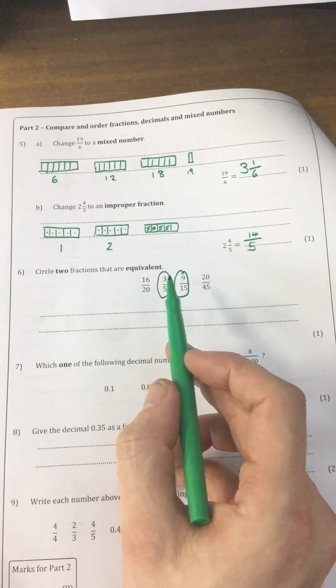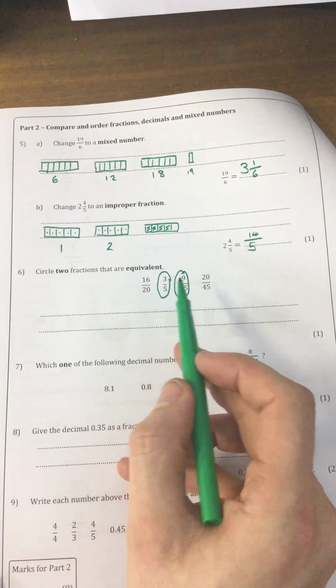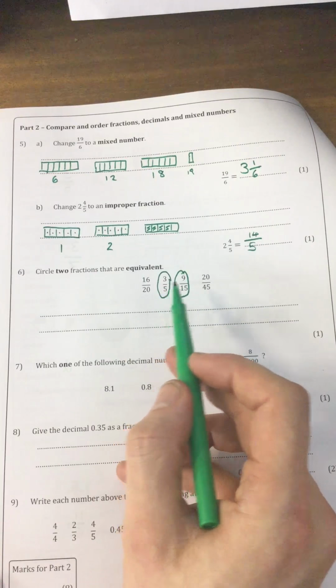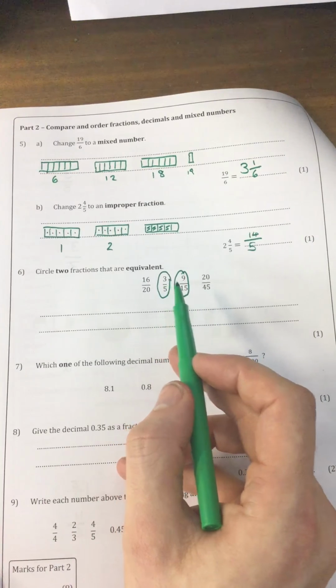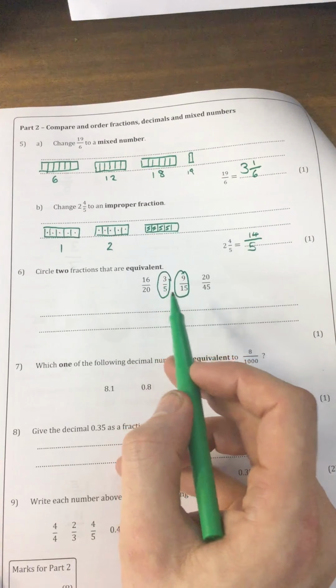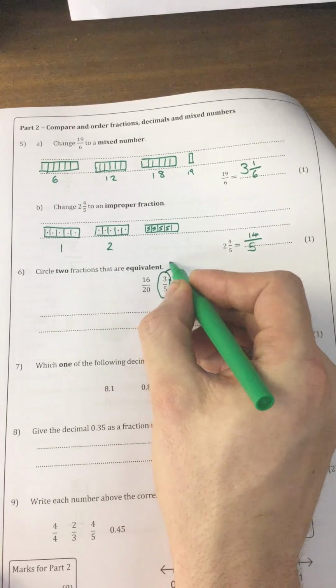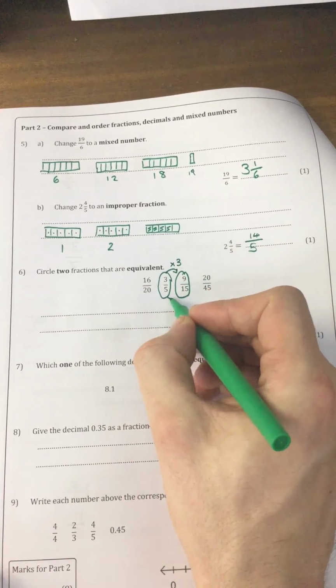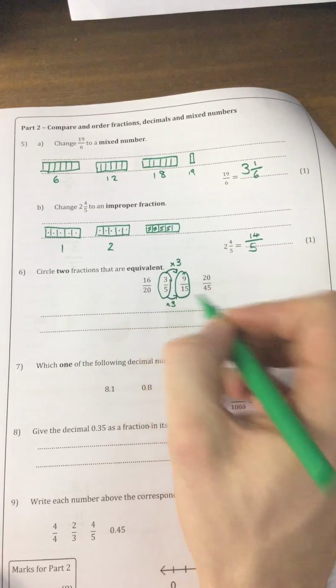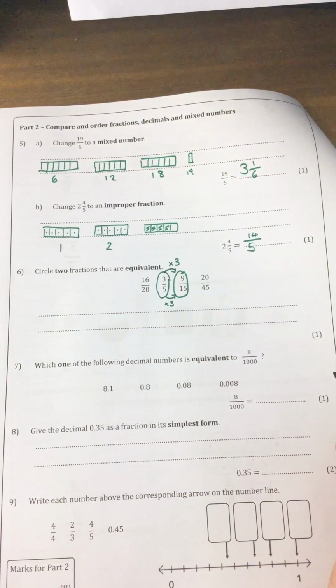So you need to find fractions which are multiples or factors of one another. 9 is a multiple of 3 and 15 is a multiple of 5, and it's the same multiple. In both of them, you times by 3. And it's really important that you do the same to the numerator, the top number, as you do to the bottom number. You should be copying exactly what I'm writing.